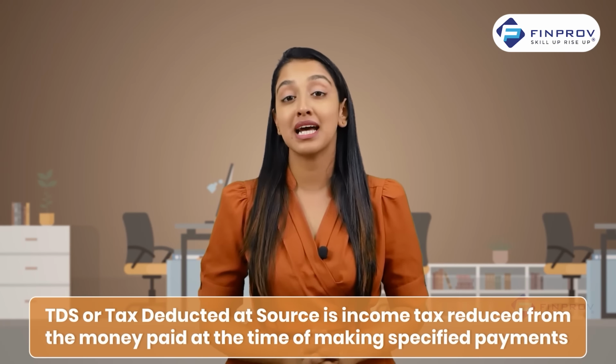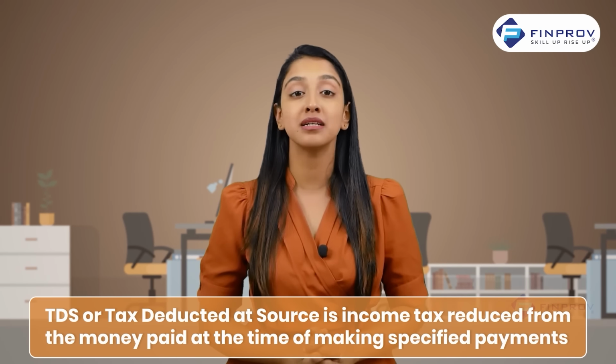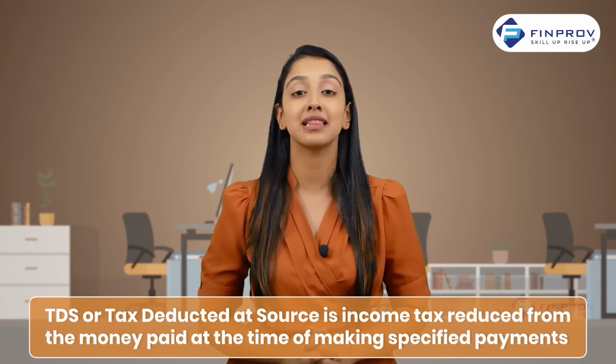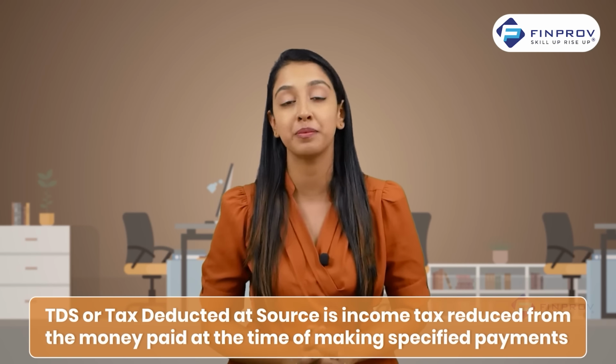That is, tax payment is done in the current year or in the previous year itself. Another difference is, normally tax is calculated on income. In the case of TDS or tax deducted at source, the tax is deducted while making payment for expenditures. TDS or tax deducted at source is income tax reduced from the money at the time of making specified payments.